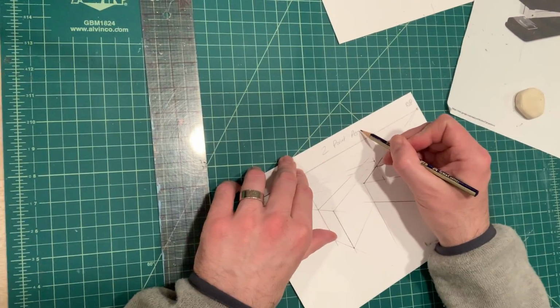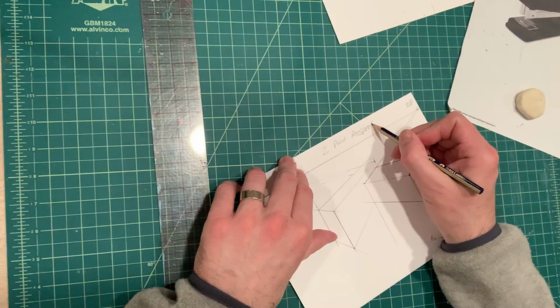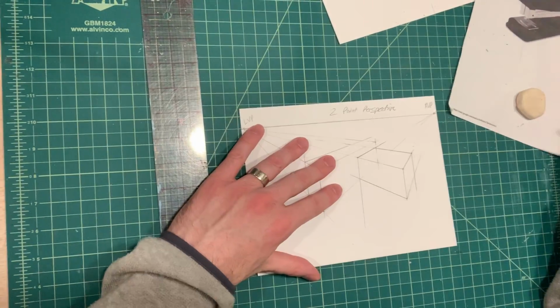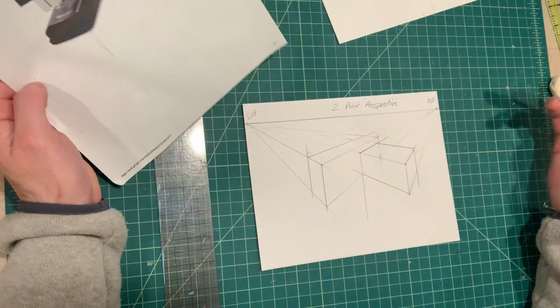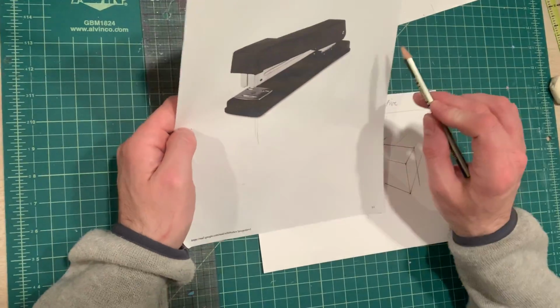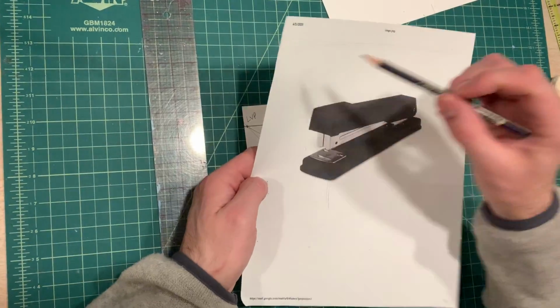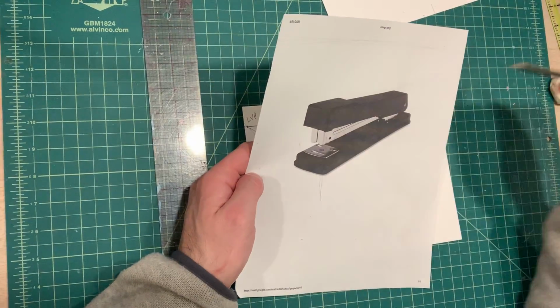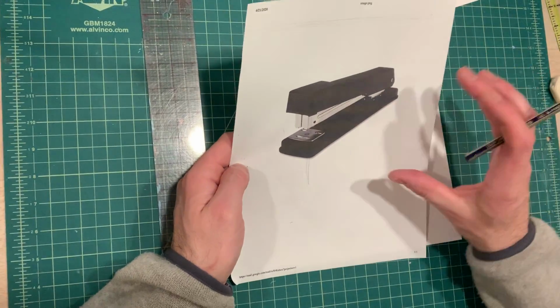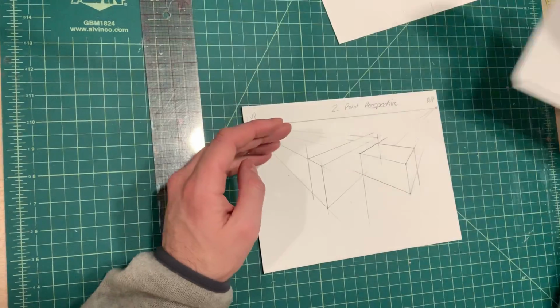So in my second video, I'm going to show you how to draw an object much like this using 2-point perspective. It will be a little distorted because if I drew this all the way out here, the vanishing point is going to be way out here, and this vanishing point is going to be way out here. And I'm going to try to get as close as I possibly can to this.